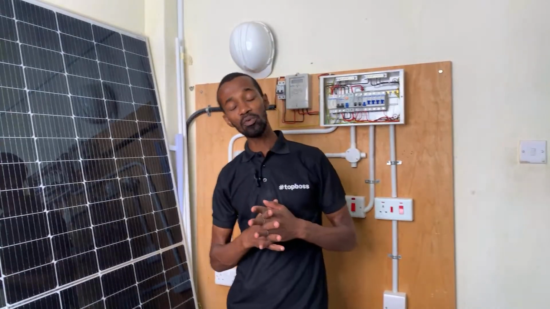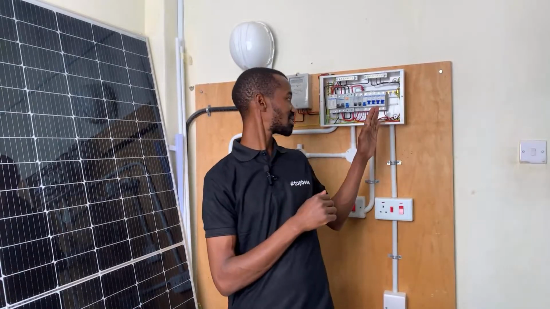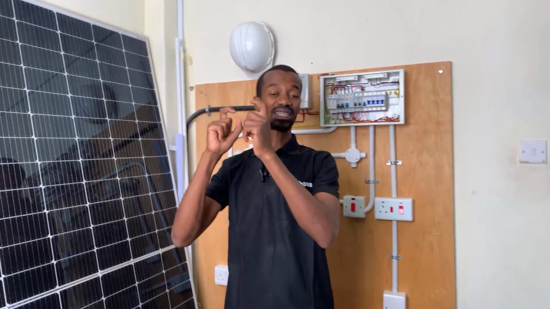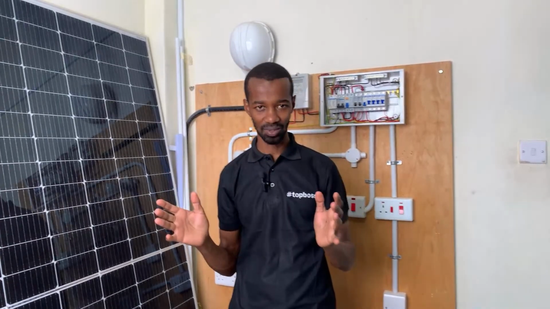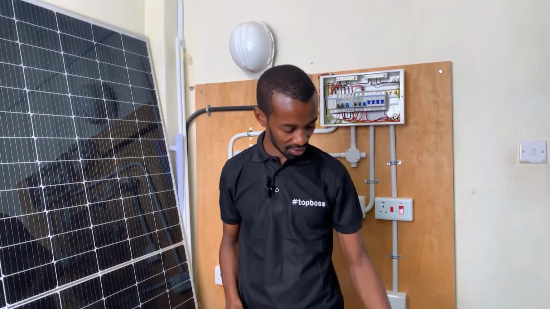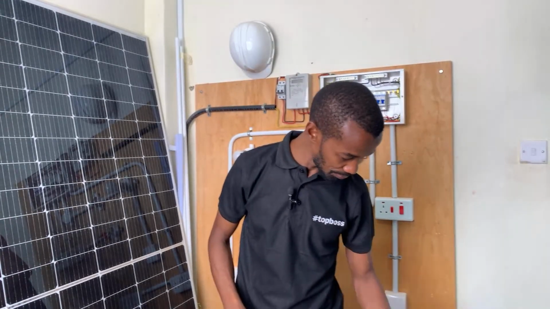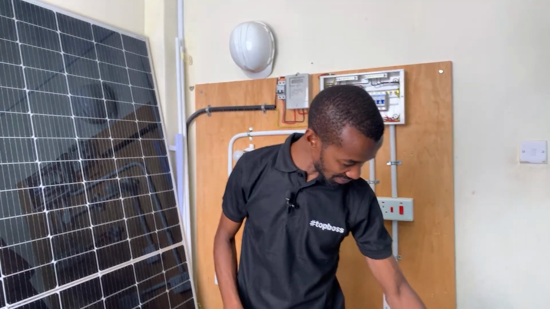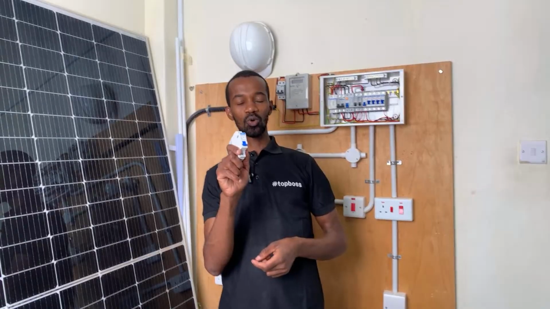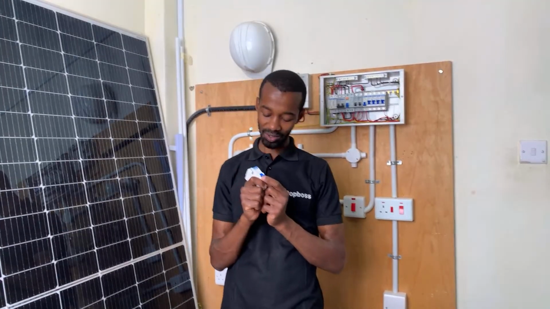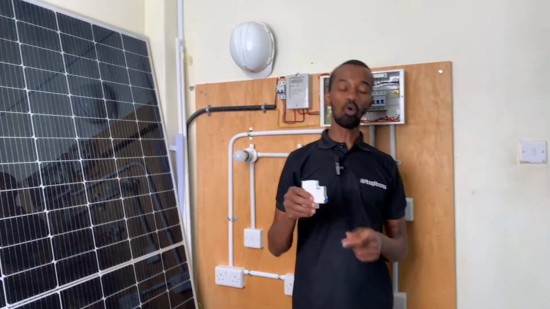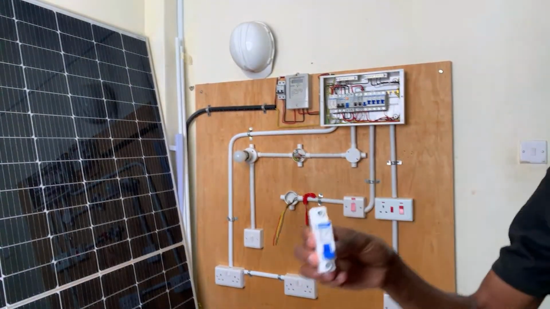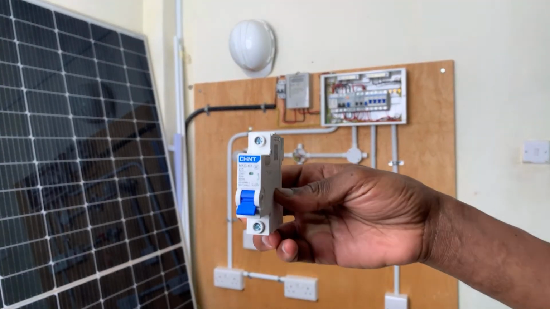The reason why we need to use different devices for these circuits is so that we may protect the individual appliances that have been connected to those circuits. For instance, if we connect a 20 ampere MCB, or let's say a 6 ampere MCB, to a 30 ampere cooker, we have done an injustice to it because it will keep on tripping. It has already tripped. Reason being, the cooker draws a lot of current at any given time as long as it is in use.